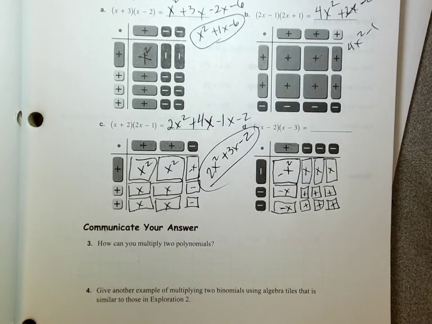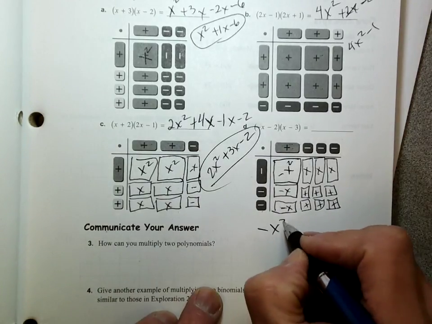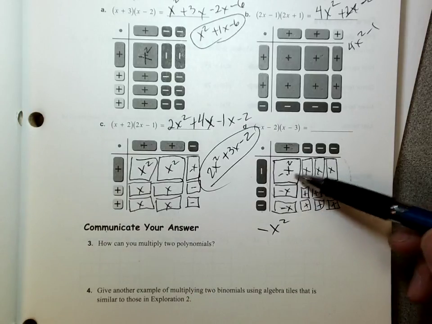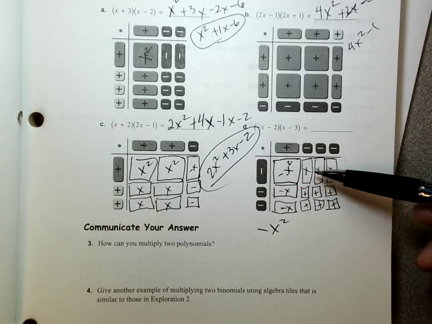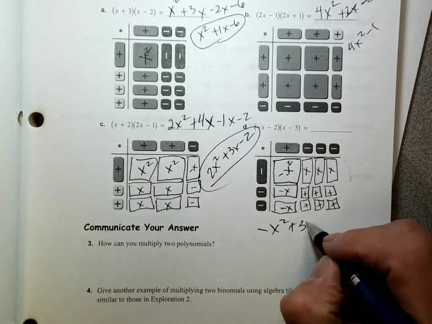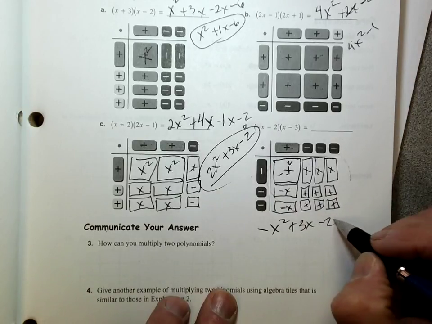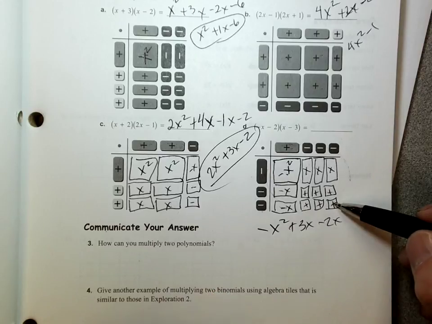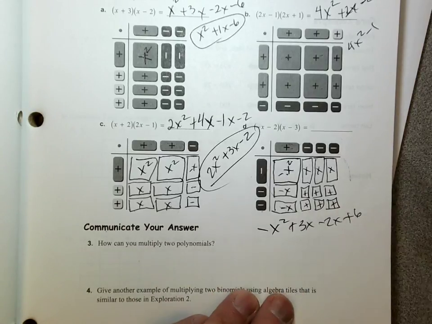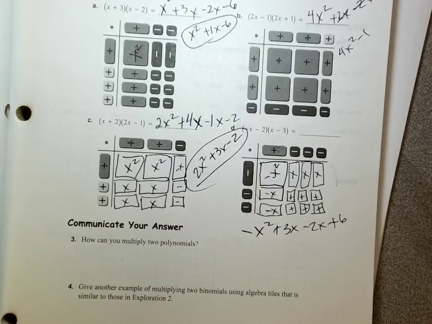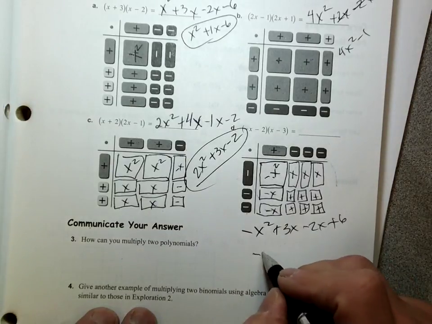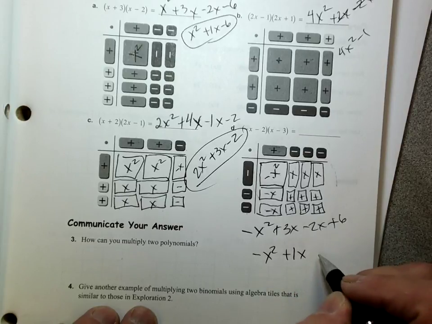So I'm filling in the rectangle, right? I'm just multiplying this times this times this. We know negative times negative, right? Okay, what do we have? If we figure out what we have, we're going to have a negative x squared. If I look inside, that's definitely a negative x squared. And then I've got 3 x's, right? I've got 2 negative x's, and I got 3, 4, 5, positive 6. So I got positive 6. Now we can simplify that to a negative x squared plus a 1x plus 6, okay?